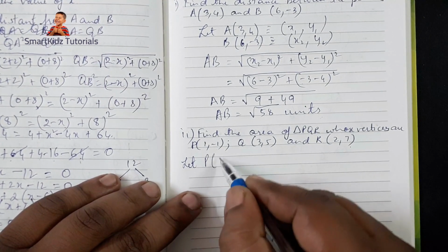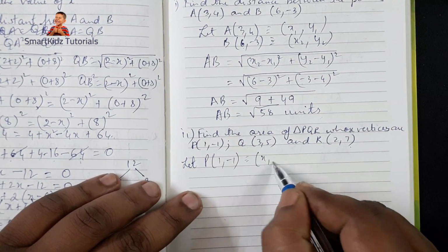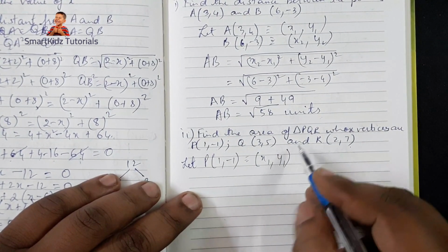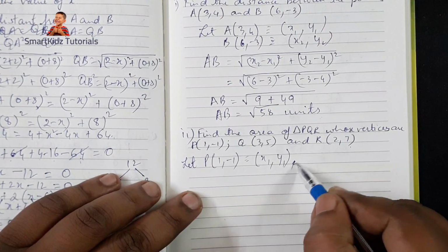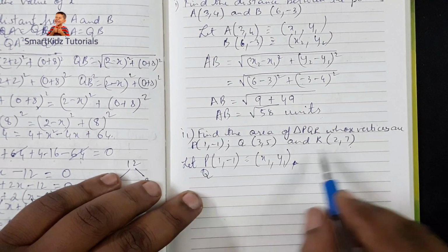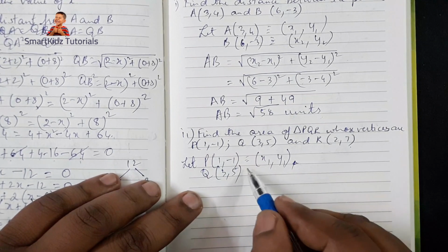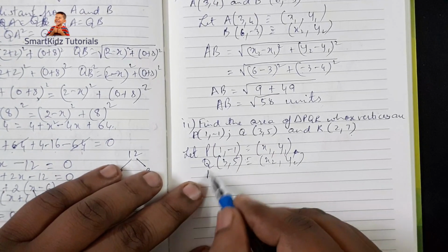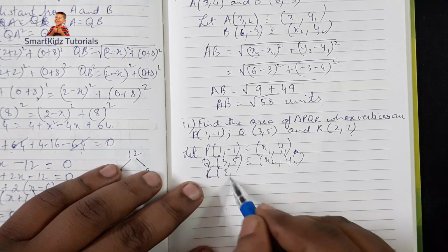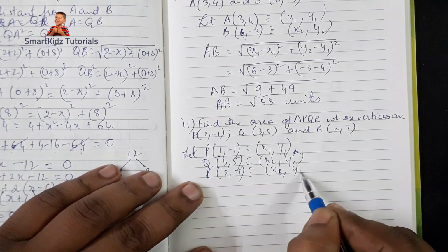Let P 1, minus 1 correspond to x1, y1. Q, that is 3, 5, correspond to x2, y2, and R 2, 7 correspond to x3, y3.